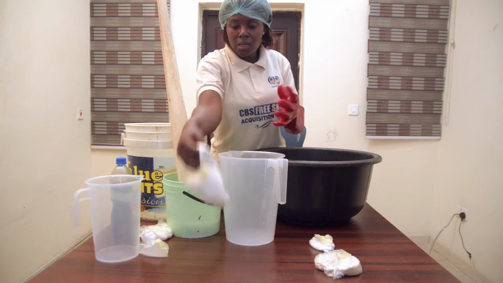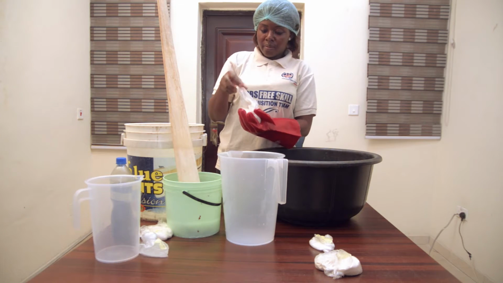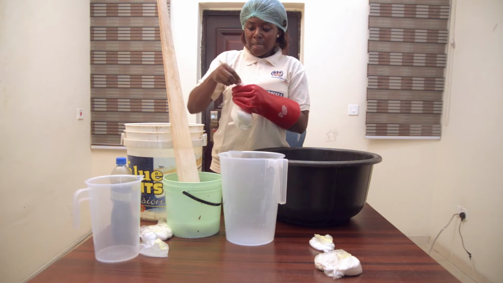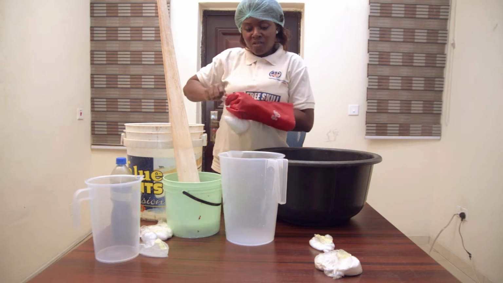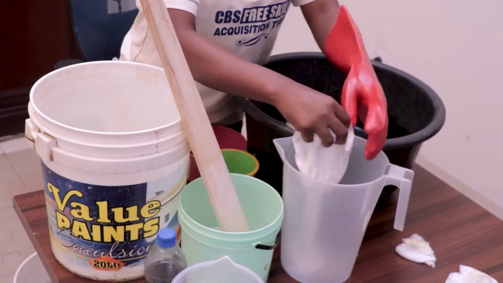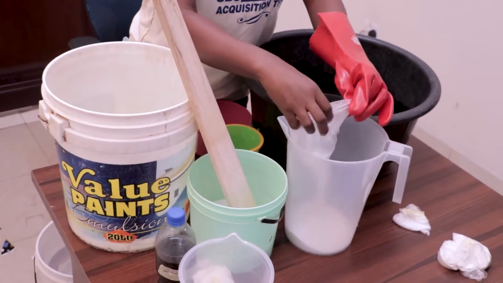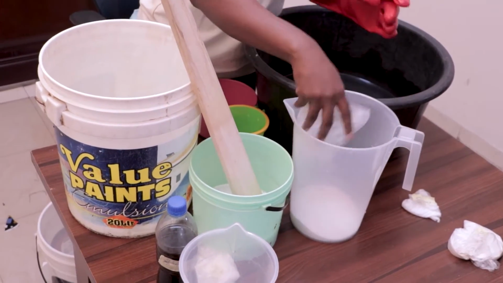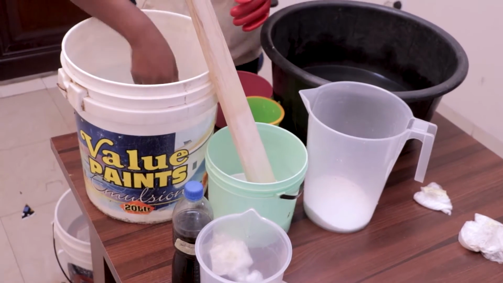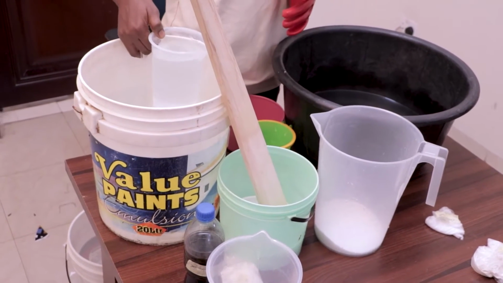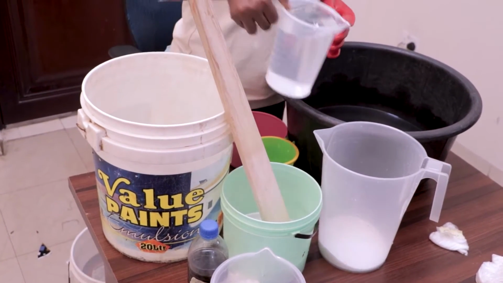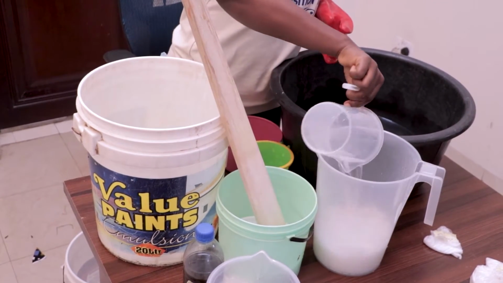So secondly, I'll be dissolving my SLS, also known as rice. Please, not the rice you eat. Also dissolve with 1 liter of water.